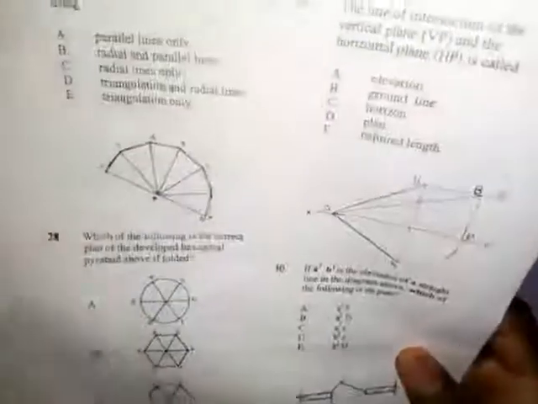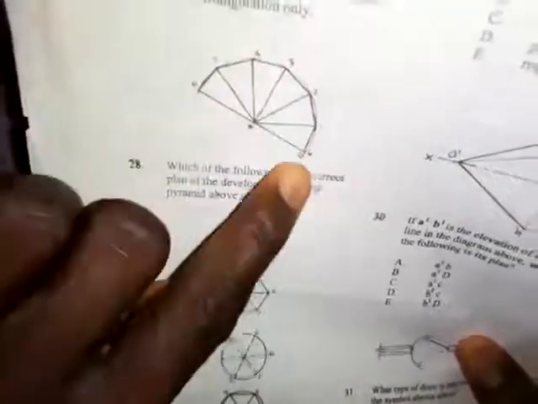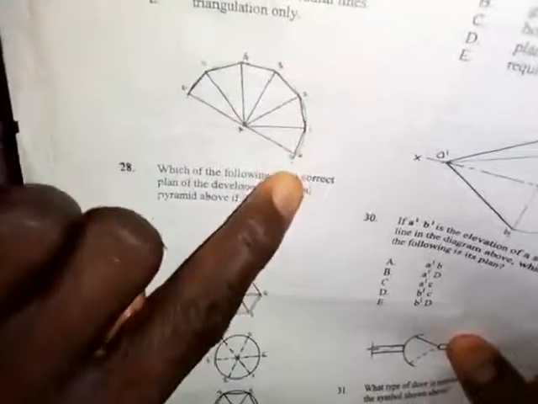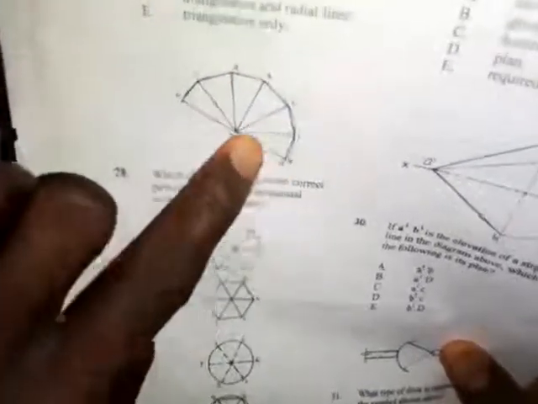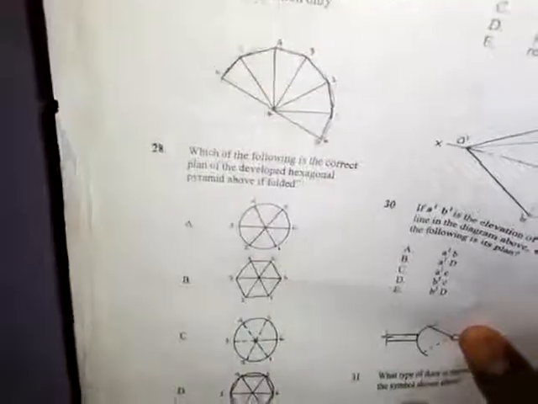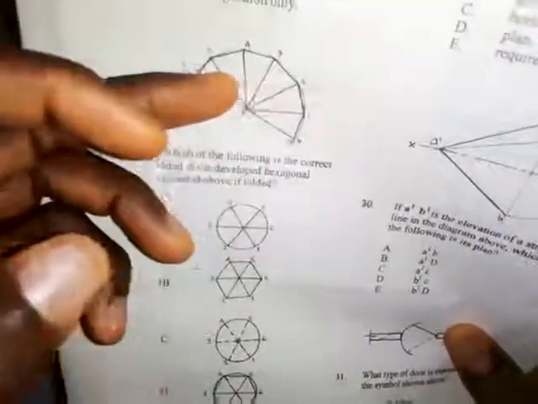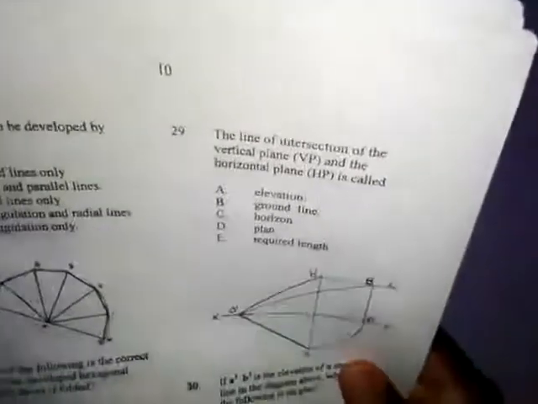Okay, you may be wondering, why is it not option D? The reason is that this thing that you see like a circle here is because whenever we want to develop a pyramid, we have to make an arc like this before we bring out this. So by the time we fold this, the arc will not be there. So we are not going to have this circle. So this is what we are supposed to have as the plan.